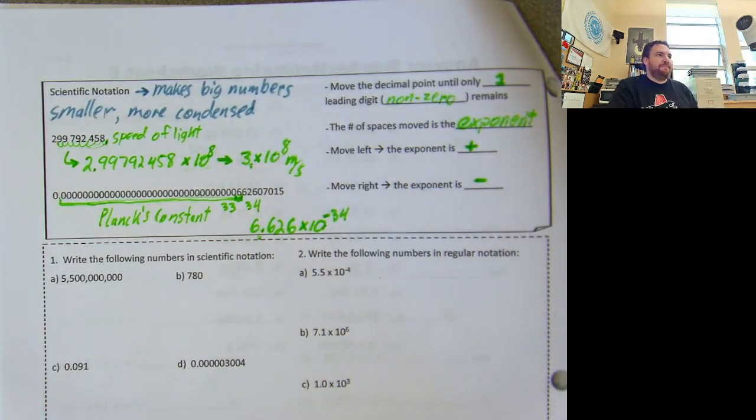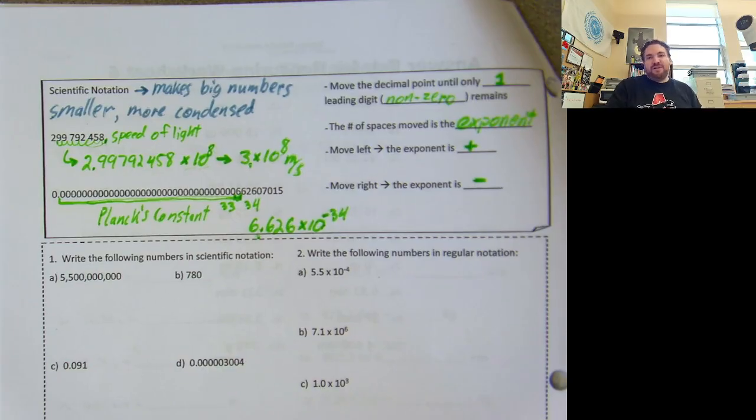Yes, Andrew. So what is actually Planck's constant? Planck actually has a few constants, and I don't remember which one I put down. So let me read it for you. Planck's constant is a photon's energy multiplied by its frequency. So there are constants that we deal with all the time.